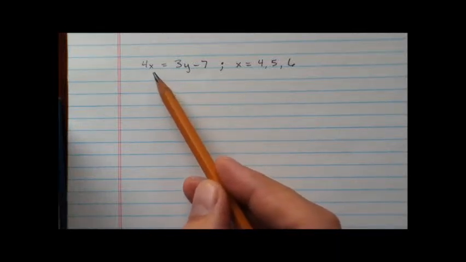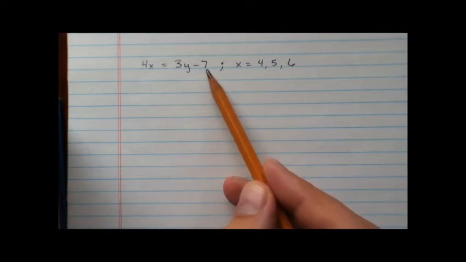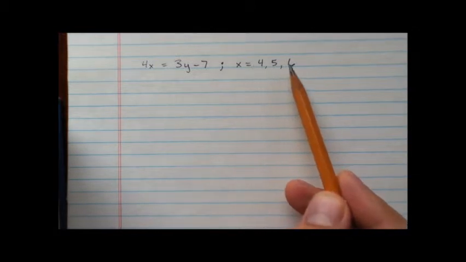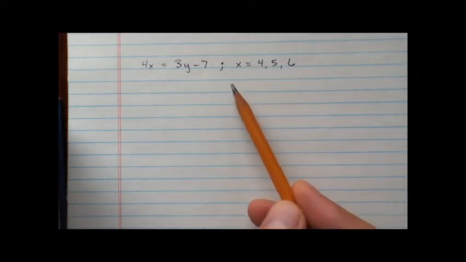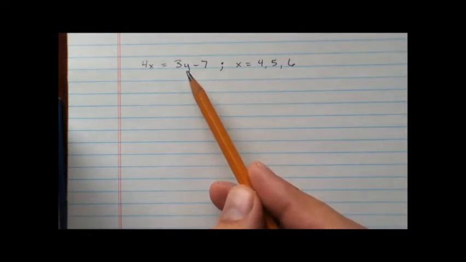So this is our equation. We have 4x equals 3y minus 7. Then over here we have x equals 4, 5, and 6. What it's asking us to do is get this y all by itself. We're going to isolate it.